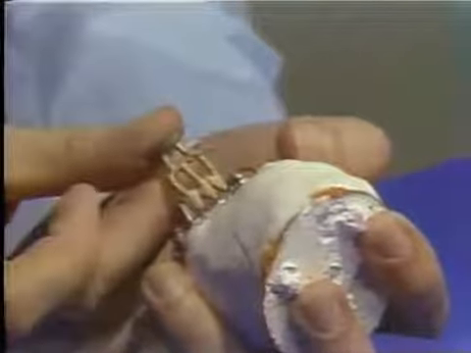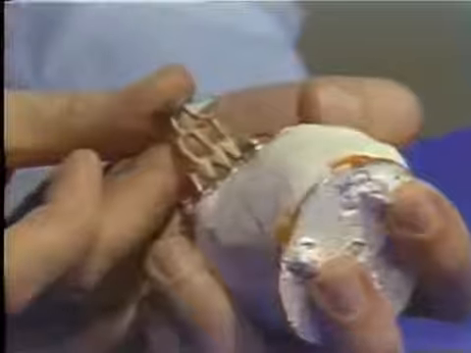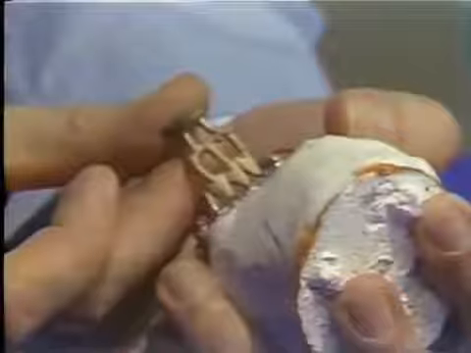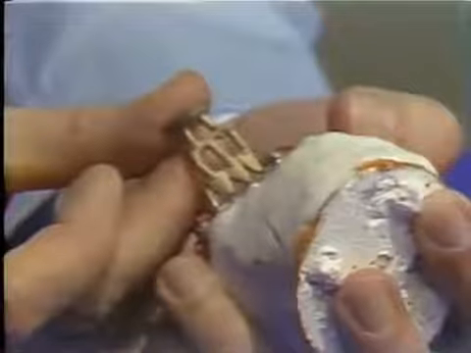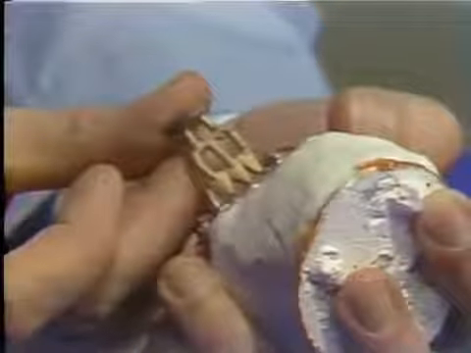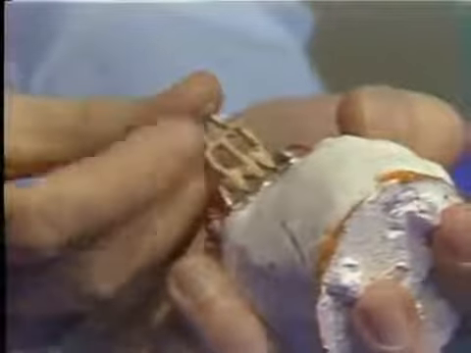cuspids there, and this is a casting with the sprue still in position of the gold cores, which when they're finished are going to be used to carry the porcelain overlay when it's fused on here in the furnace. These particular Pontics have been cast as one unit, as you can see, so that when they're finished, soldering is only necessary at each end of the string of 3 Pontics.